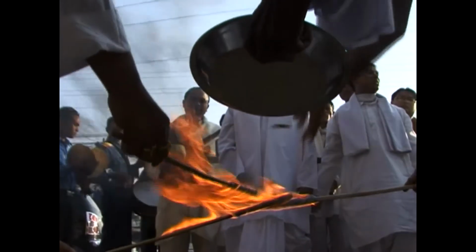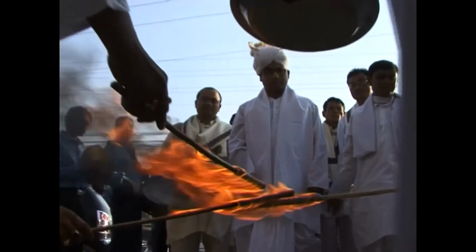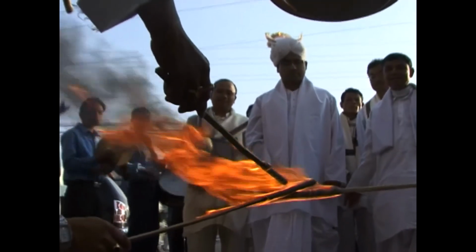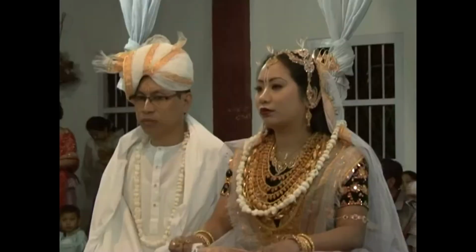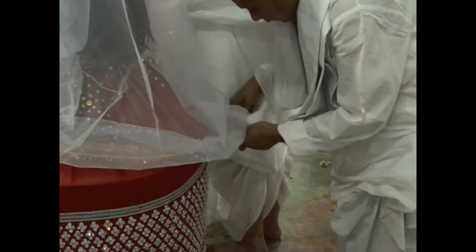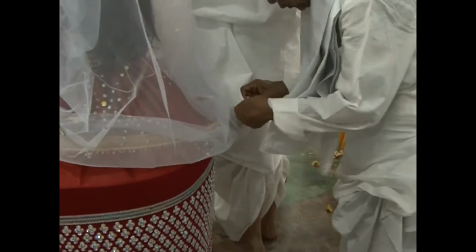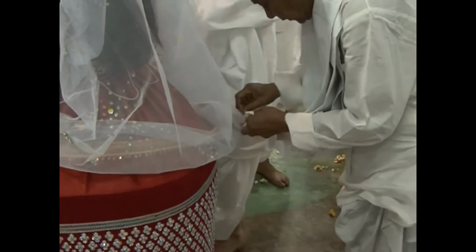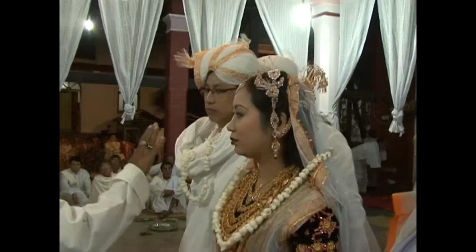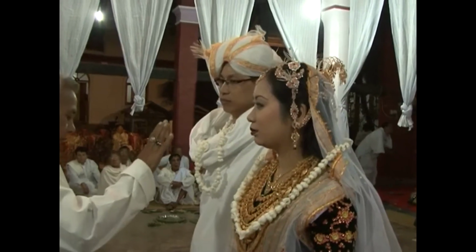Affinal kins are not related through the bond of blood. The bond between spouses and their relatives on either side, which arises out of a legally defined marital relationship, is known as affinal kinship.